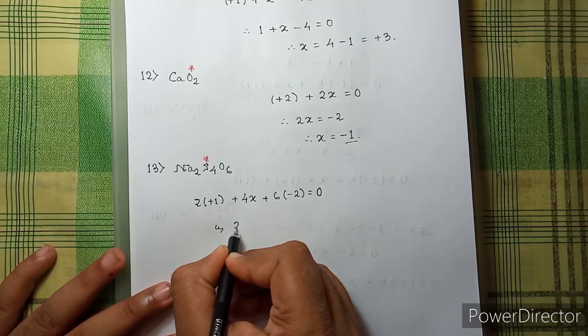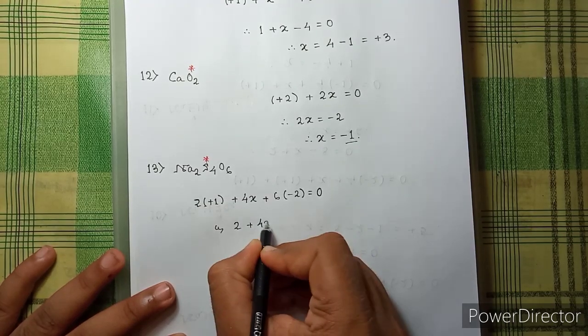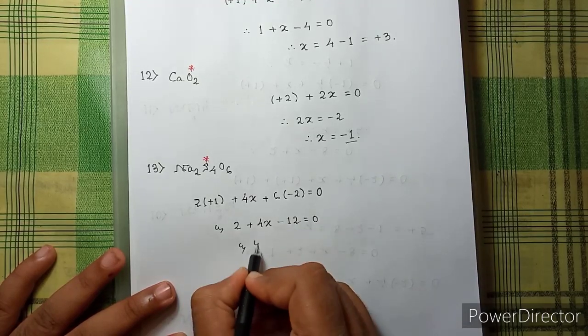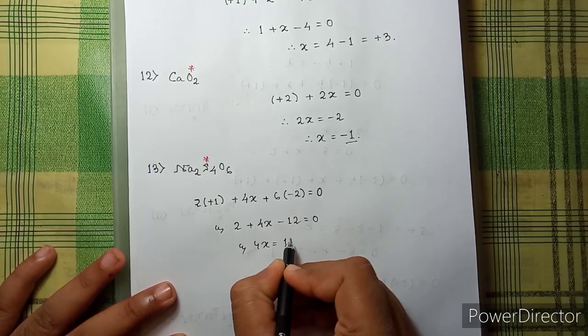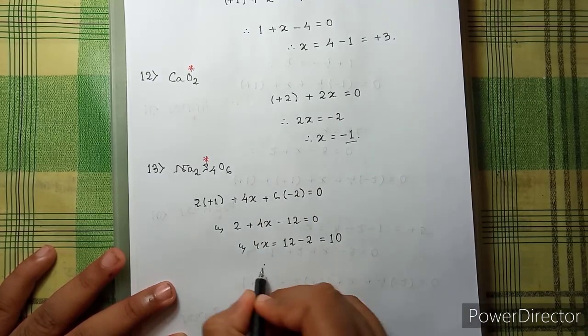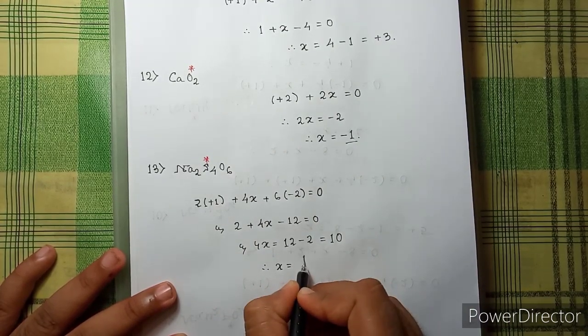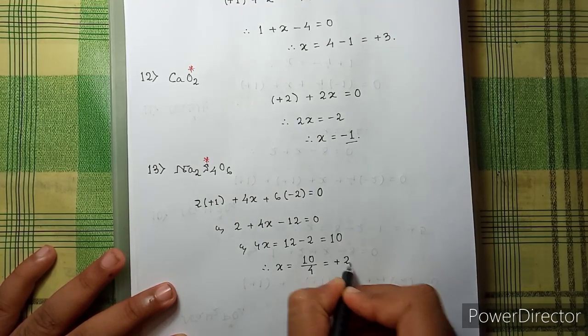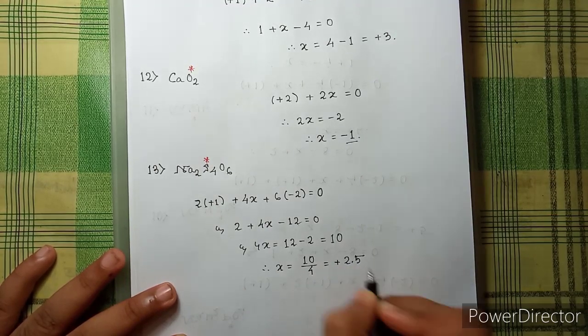Or 2 plus 4X minus 12 equals 0, or 4X equals 12 minus 2, that is 10. Therefore, X equals 10 by 4, that is plus 2.5. Clear?